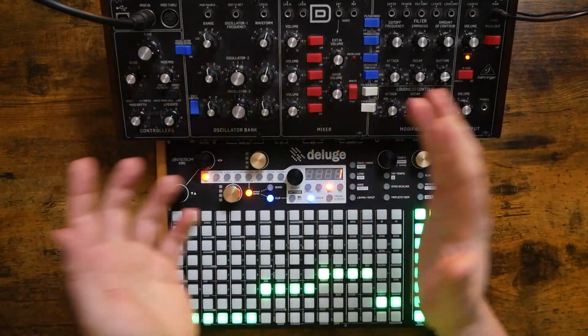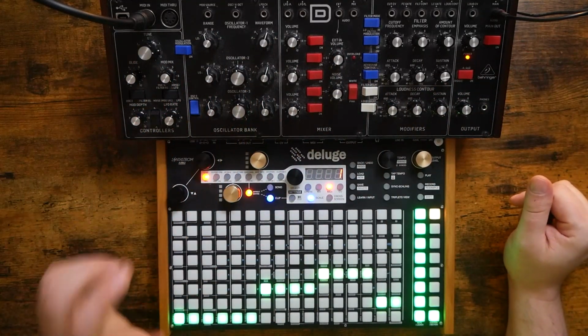And of course, we can play with all of the parameters on the Model D, since that's the Model D audio we're hearing.